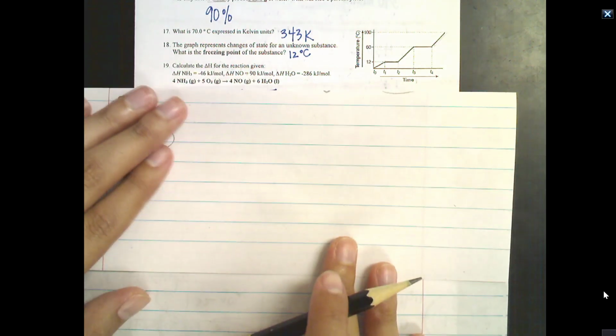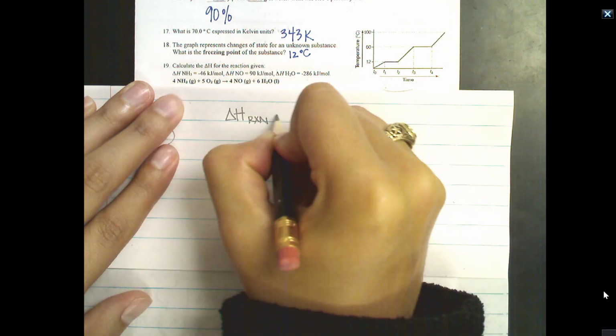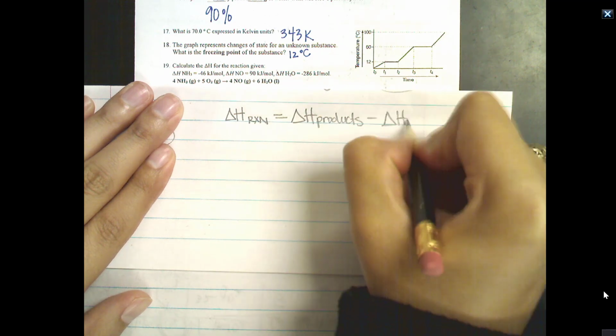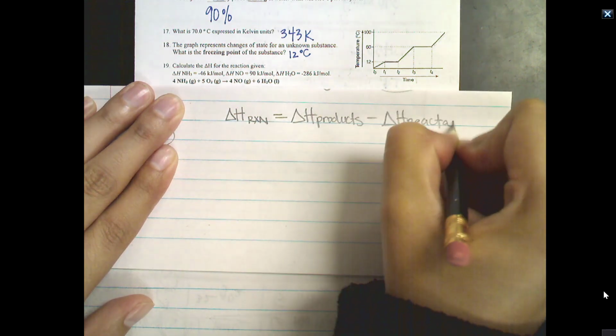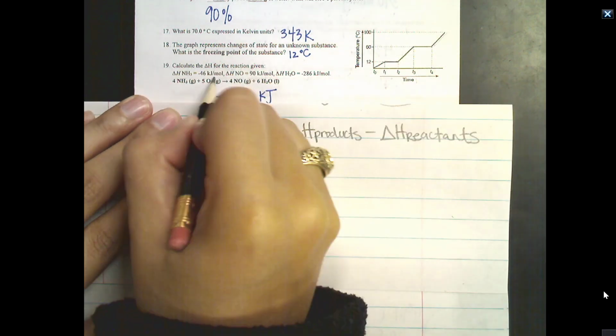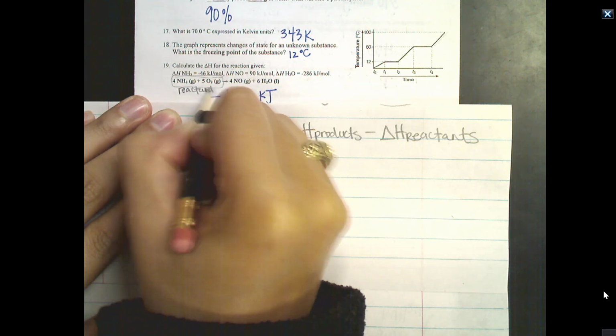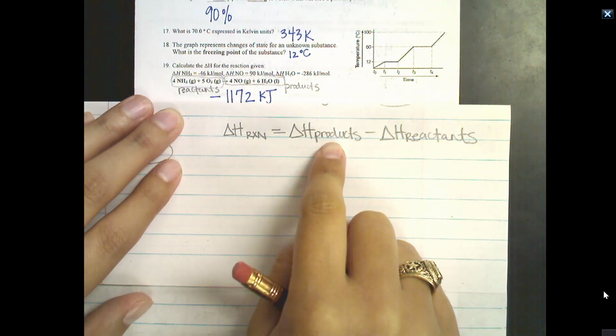Number 19 says calculate the delta H for the given reaction. So we need to know that delta H, this is an equation that you would be given. Delta H for the reaction is equal to the delta H of the products minus the delta H of the reactants. What you need to know is that the stuff before the arrow is actually the reactants, and the products are the compounds after. So notice I'm going to put those in my equation first.